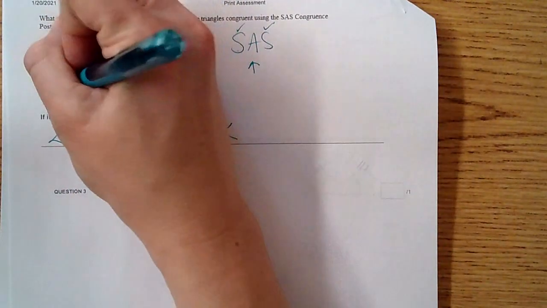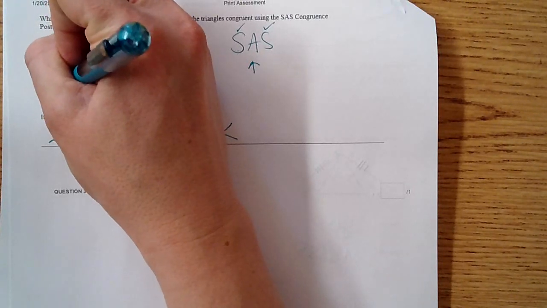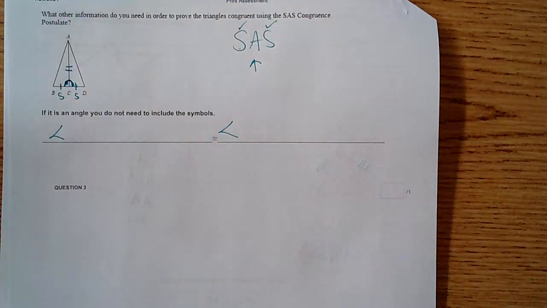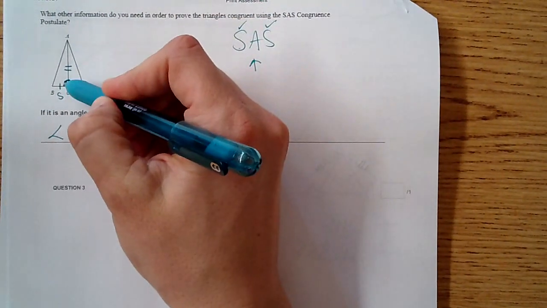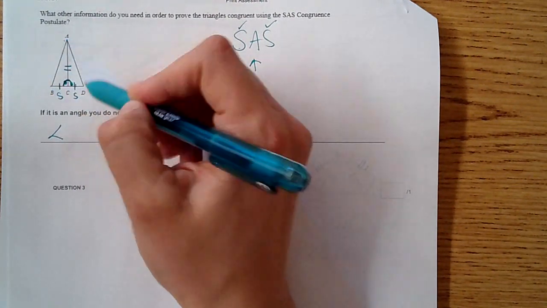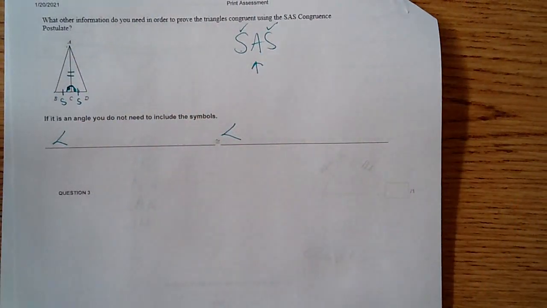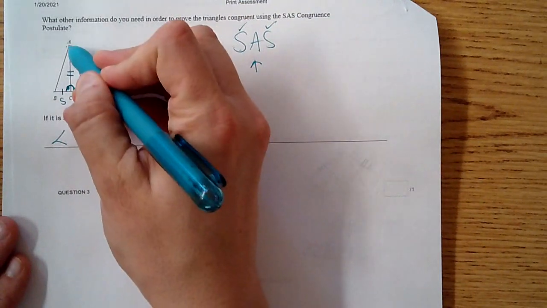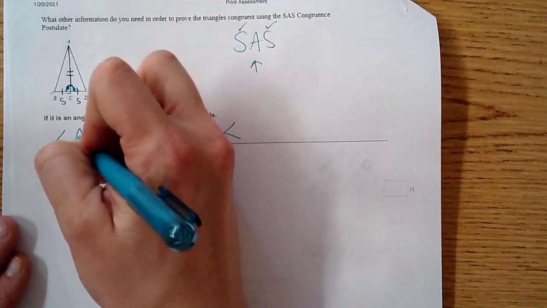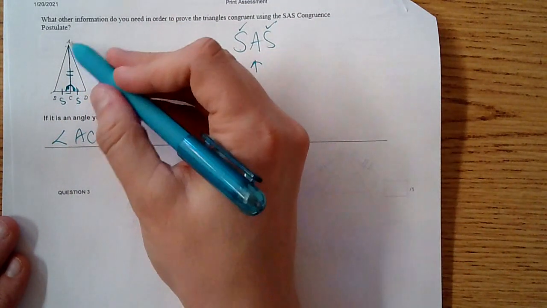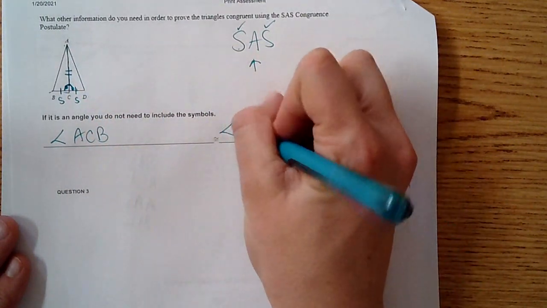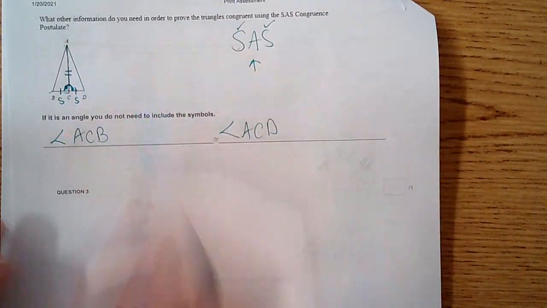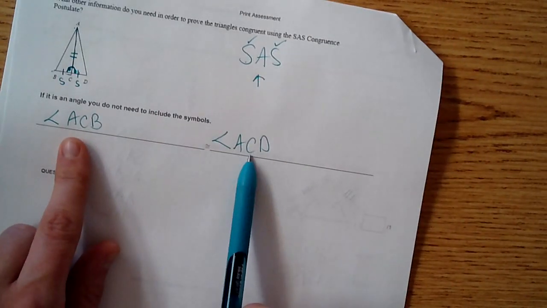Well, in order to be side, angle, side, the angle has to be in between here. It needs to be this angle is congruent to this one. A lot of you said these ones out here, but that doesn't give us an included angle. So the answer is angle ACB and angle ACD. These angles right here that are formed at C. Now we can't say angle C here because there's more than one angle at that point.